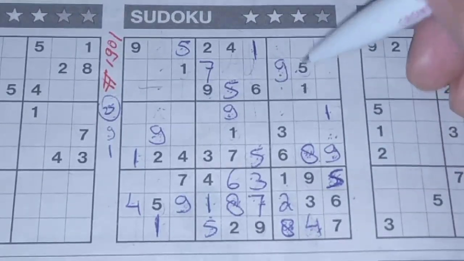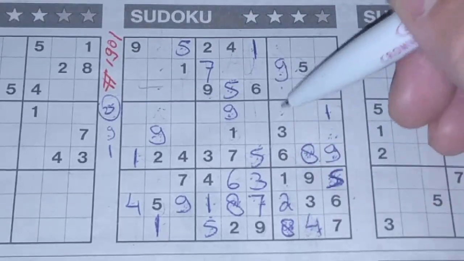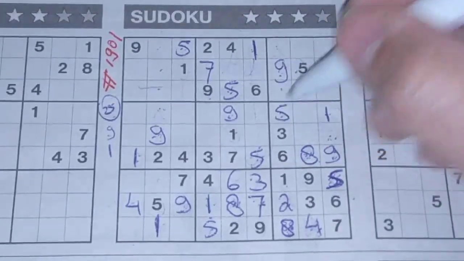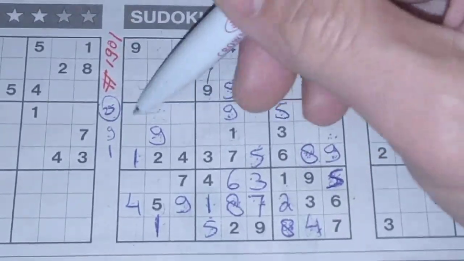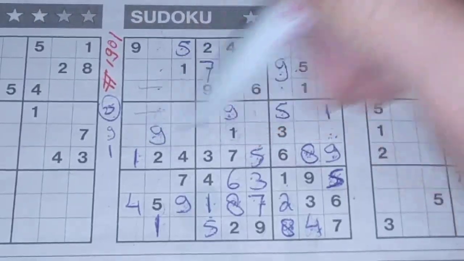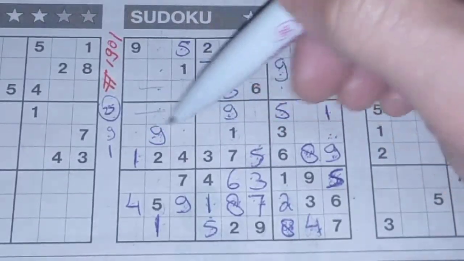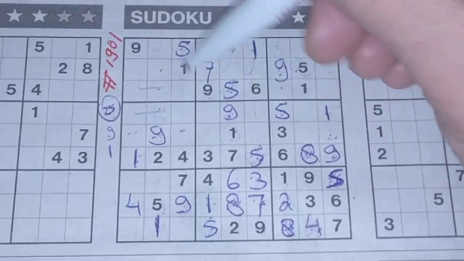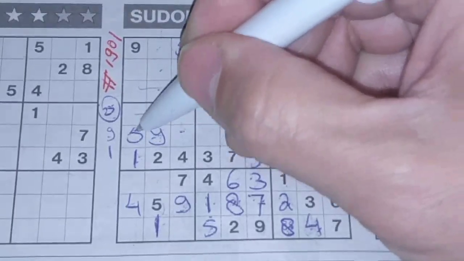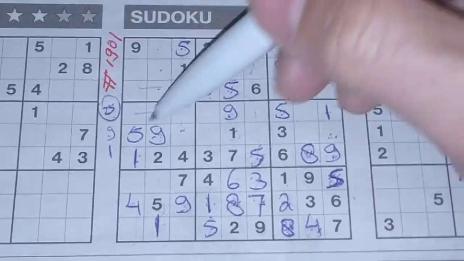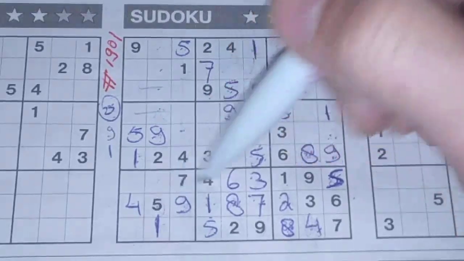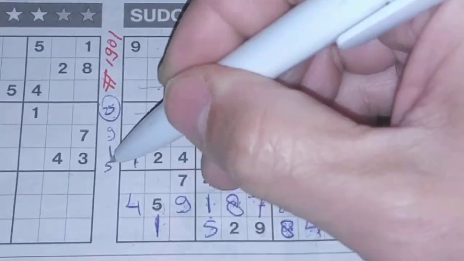5 in this column, 5 in the column next. So in that column, the only place for the 5 should be there. 5 in this row, 5 in that row. So the middle row, the only 2 places for the 5 should be here or there. We see here 5, no 5 there. 5 should be there, and all the 5s are used. I can see digit number 3.